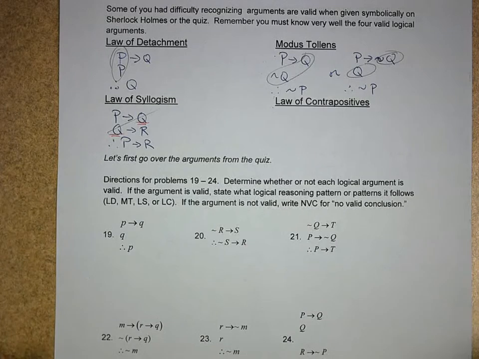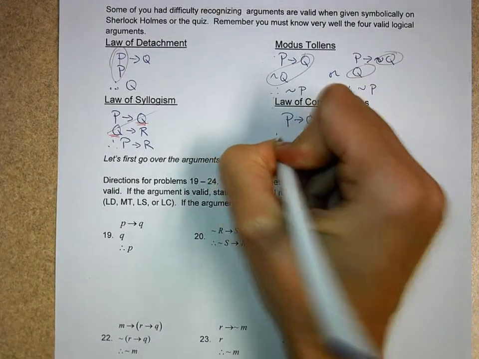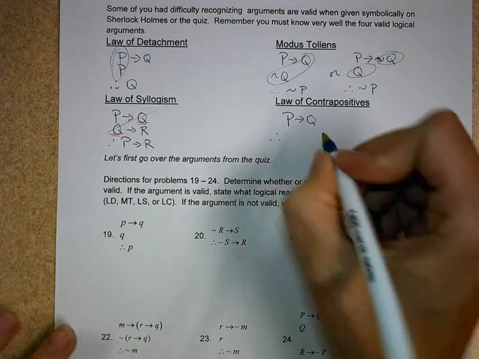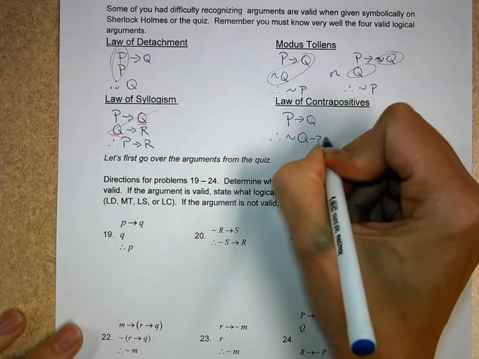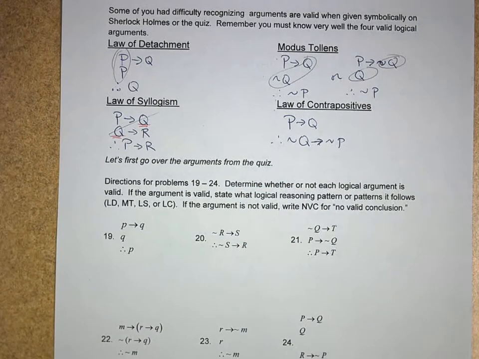And then we have the law of contrapositives. This is the only one that you can use a single conditional statement for. It says, if I assume this conditional is true, I can naturally assume that its contrapositive is true as well. It's one of those really cool ones.